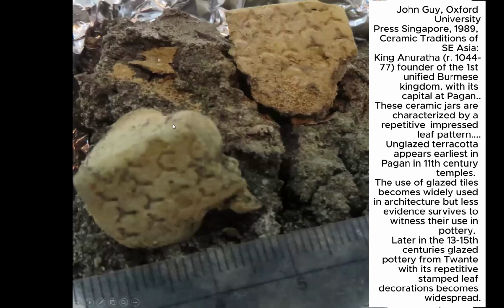If we look at the pottery, it became very important, both because of the pattern on the pottery, and we actually dated several of the pieces of pottery that ended up being approximately 800 to 1,000 years old. And so we looked for this pattern, and here's a quote from a publication you can look at if you want. But basically, during the 11th century, this type of repetitive impressed leaf pattern, which you see in these pieces of pottery, became very popular. And these are mainly what we found in the trenches.